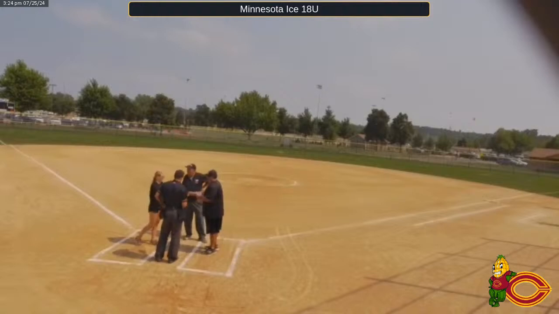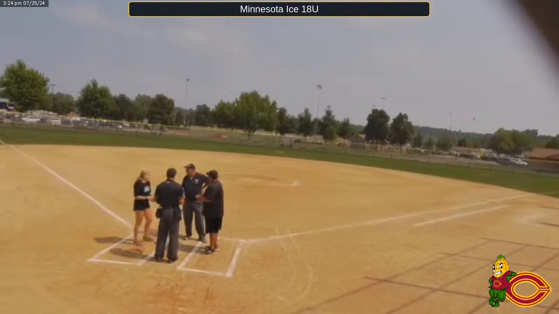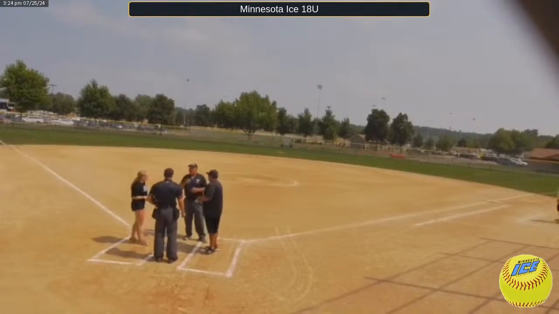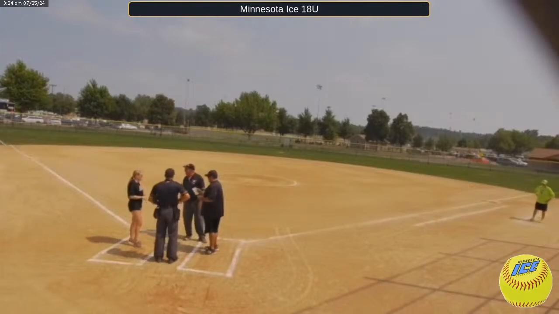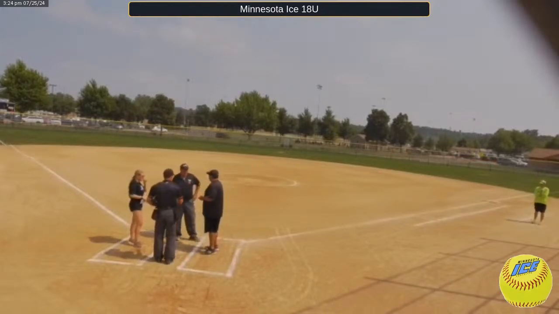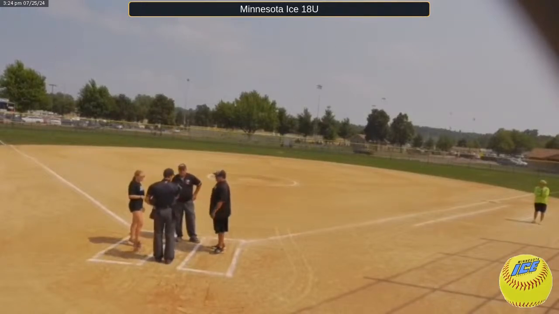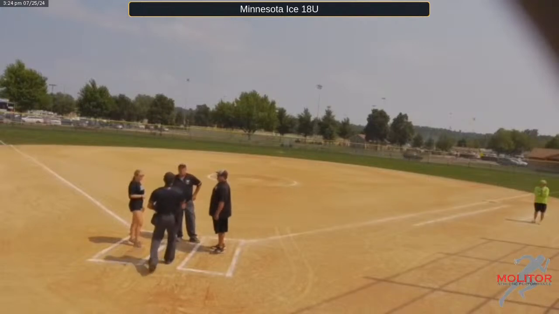Again, this is the Minnesota Ice versus the Colorado Invasion. The Ice ended up tying the Speed in the first game. It was 3-3. Speed came back and lost that next game, so we still have a chance to get ahead of them in the rankings if we win the pool play game here.